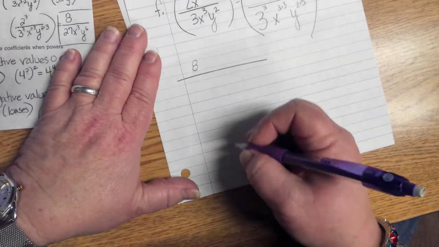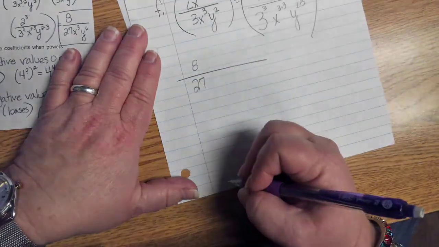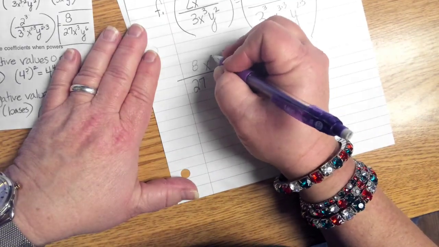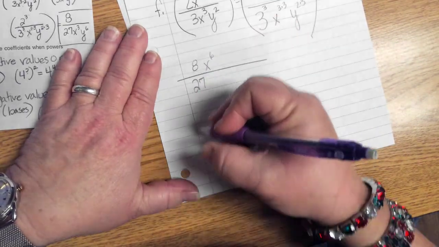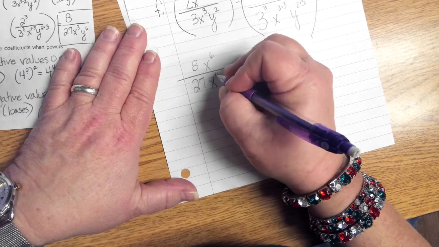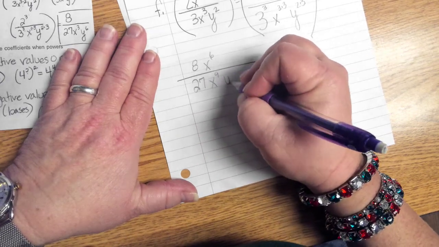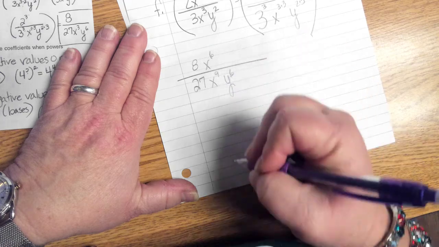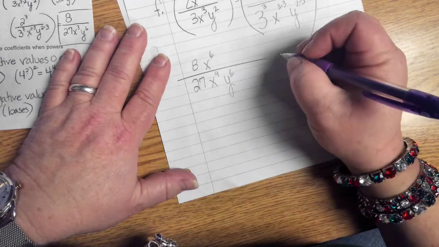And I have 3 to the 3rd, which is 27. I have x to the power of 6. I have below x to the power of 9. And then I have below y to the power of 6. I still can simplify here.